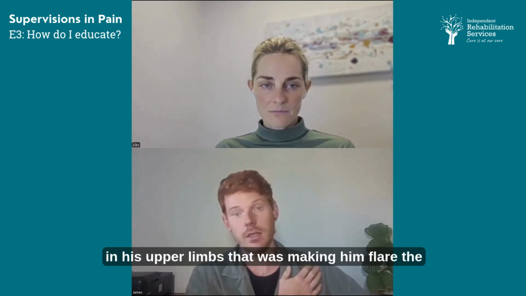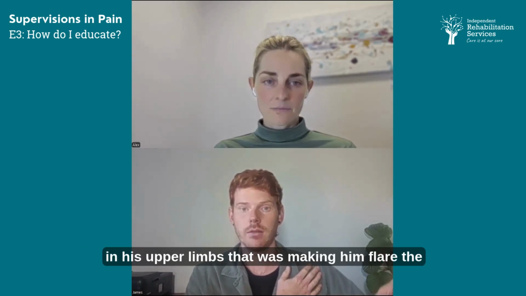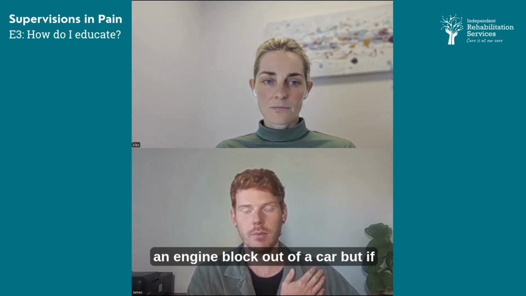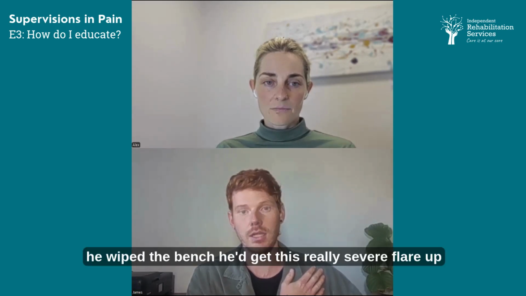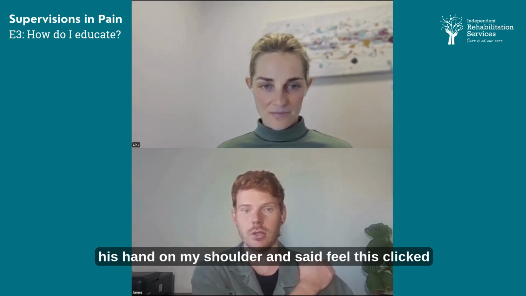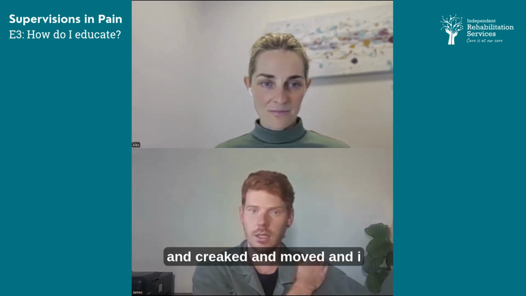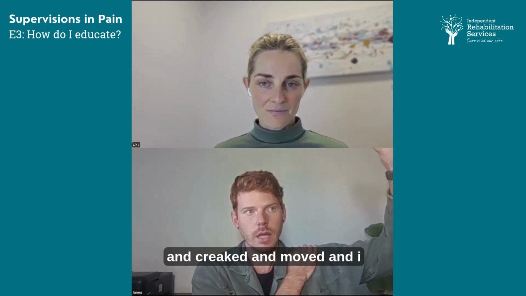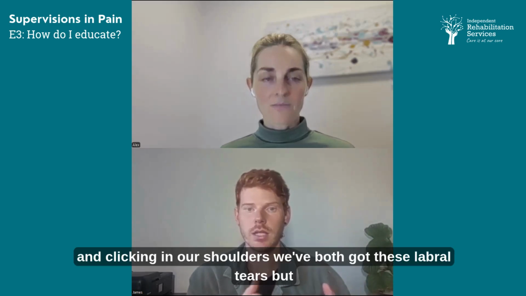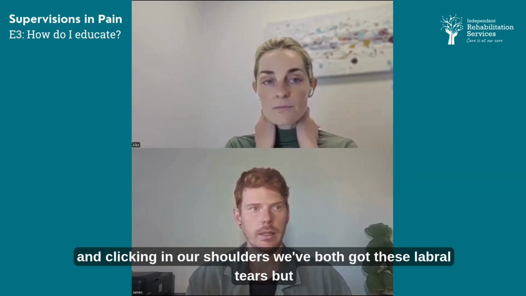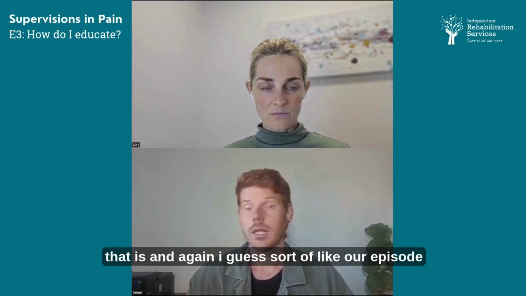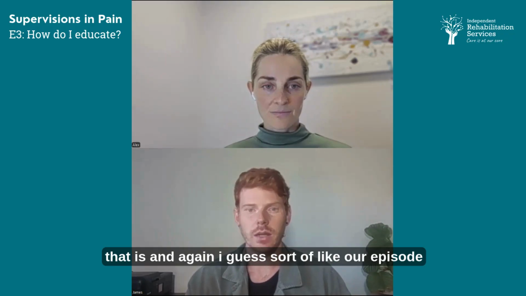It was really open chain stuff in his upper limbs that was making him flare. The wiping of the kitchen bench was the big one. He could help his mates get an engine block out of a car, but if he wiped the bench, he'd get this really severe flare up. So initially in that first session, I literally got his hand on my shoulder and said, "Feel this," and clicked and creaked and moved. And I opened the idea to him of, it's interesting that we're both getting this creaking and clicking in our shoulders. We've both got these labral tears, but you get these really severe pain flare-ups, and I don't, and I wonder why that is.